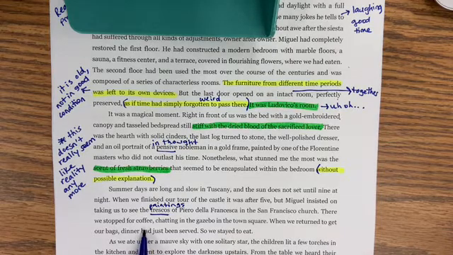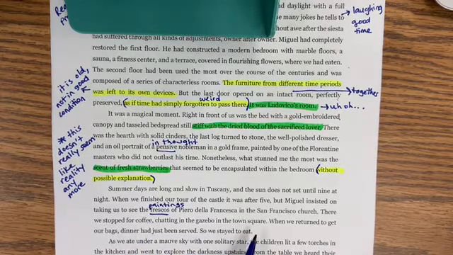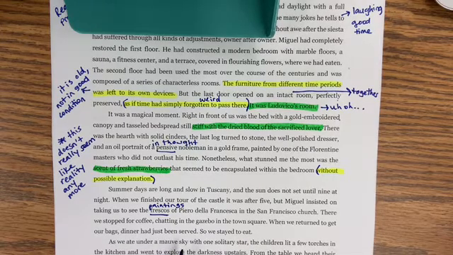There we stopped for coffee, chatting in the gazebo in the town square. When we returned to get our bags, dinner had just been served, so we stayed to eat.